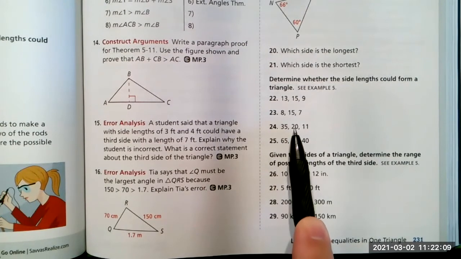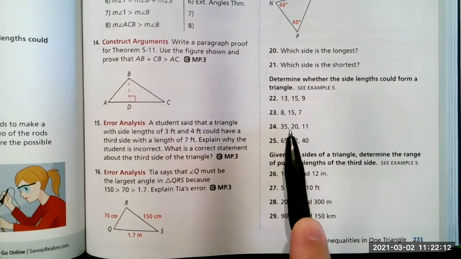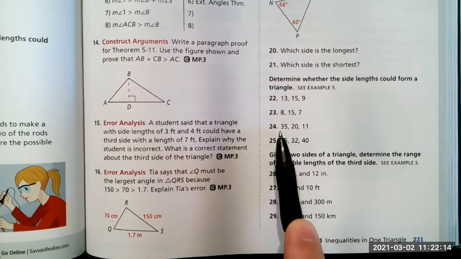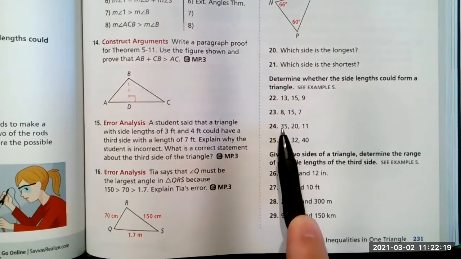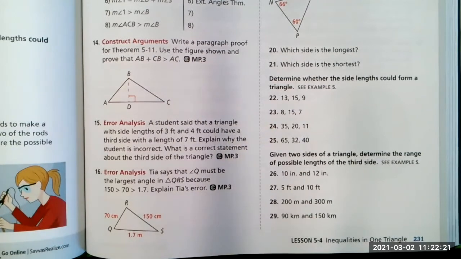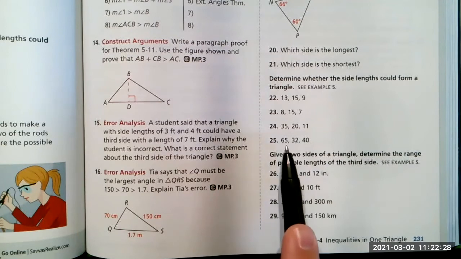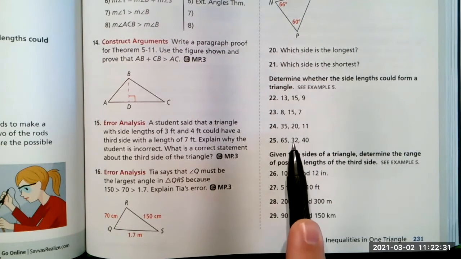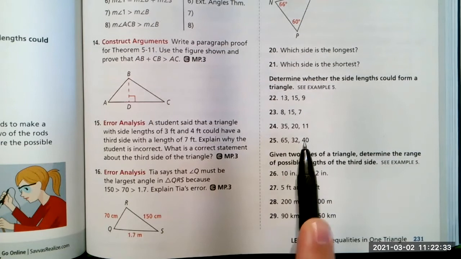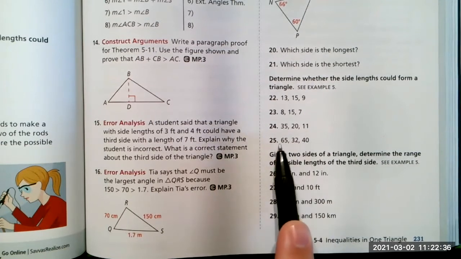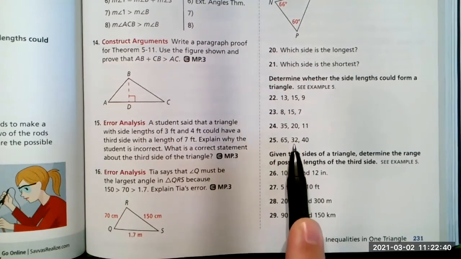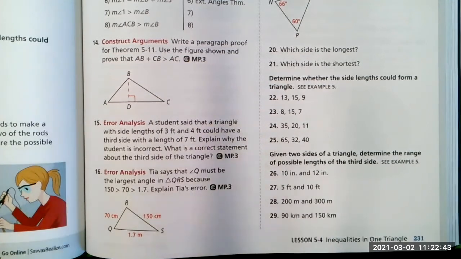24, 35 plus 20 is greater than 11. 20 plus 11 is not greater than 35. 20 plus 11 is 31. Since that doesn't hold true, then 24 is not a triangle. You don't have to keep checking them. As long as you find one side length that doesn't work, it's not a triangle. 25, 65 plus 32 is definitely larger than 40. 32 plus 40 is larger than that third side. And then 65 plus 40 is larger than that third side. So, yep, 25 would form a triangle.